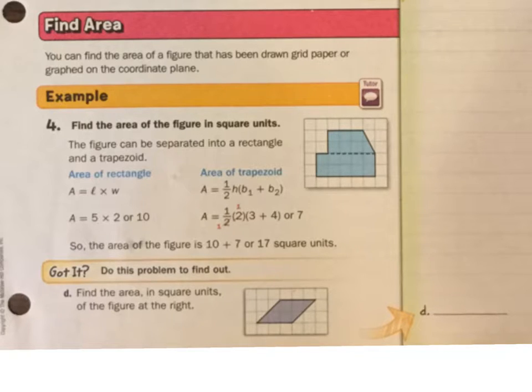Oh, so now we're just using the formulas. So if we do a line here, then right here we have a rectangle. Then right here we have a trapezoid, and we know the formulas, so let's find the trapezoid. Well, let's find the rectangle first. That's the easier one. So it's 1, 2, 3, 4, 5. 5 times 2 is 10. So the area of the rectangle is 10.